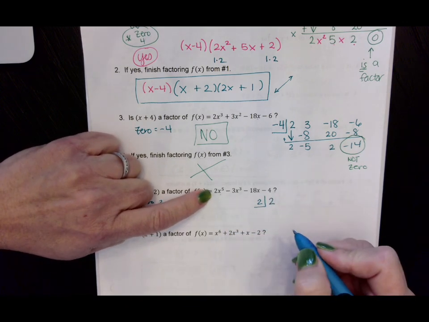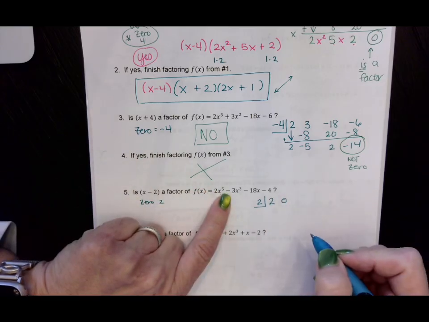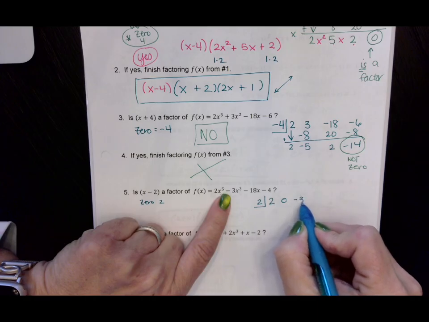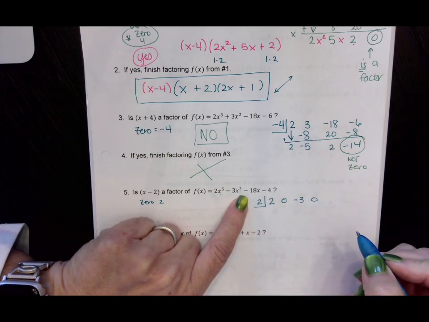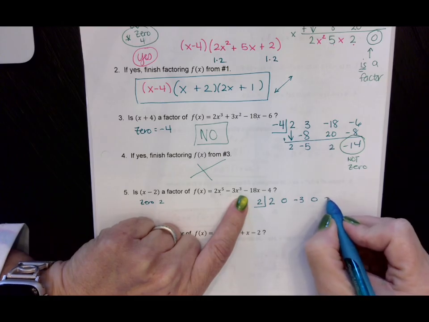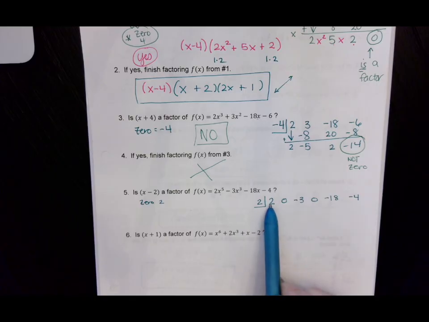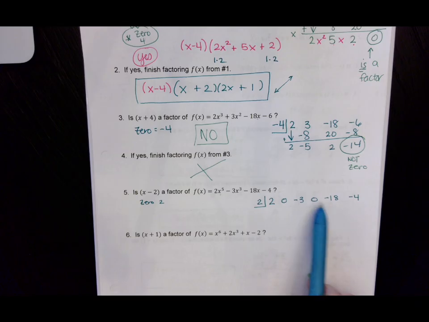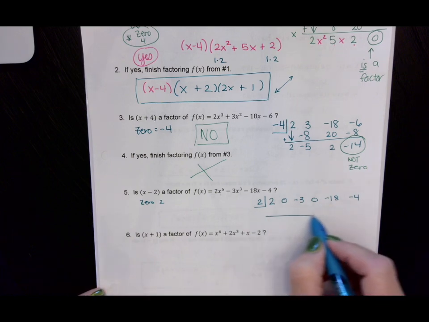So I start with 2. My x to the 4th term is missing, so I'm going to just make a 0. My x cubed is negative 3. Uh-oh, my x squared term is missing, so I have to have another 0. And now I have negative 18 and negative 4. So let's check this. This is x to the 5th, 4th, 3rd, yep, 2nd, 1, yep, constant. So make yourself a note. You have to have these placeholder zeros in here, or it's not going to work.